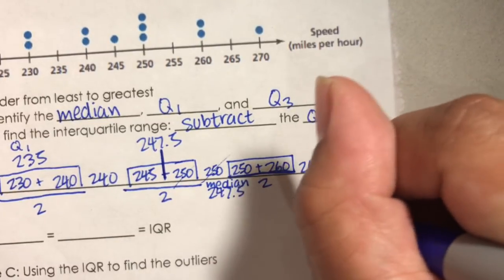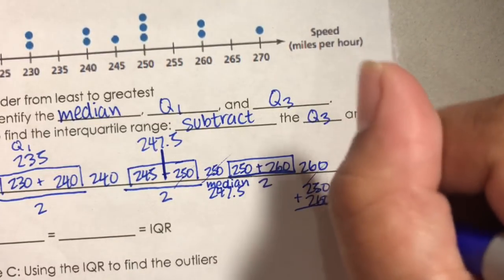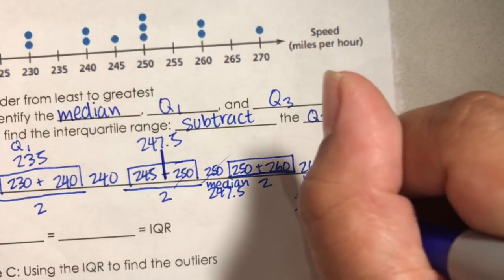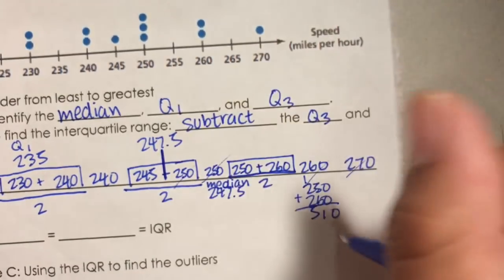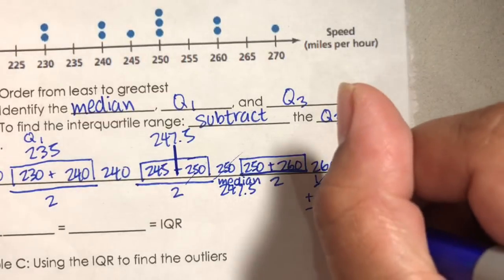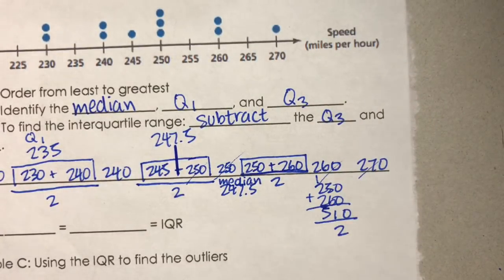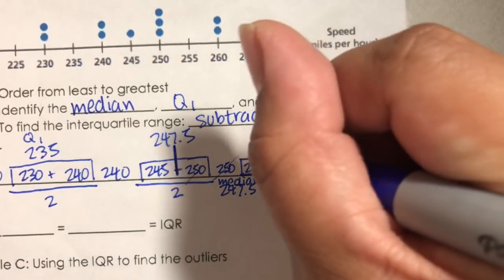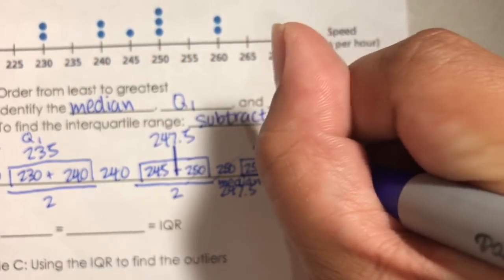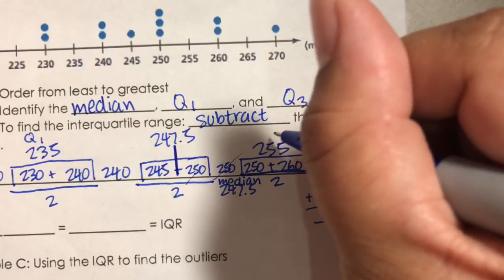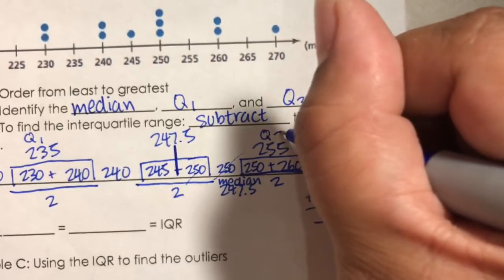250 plus 260. Just want to make sure I got the math right on that. So 510 divided by 2. You're going to get 255. So that's our third quartile.